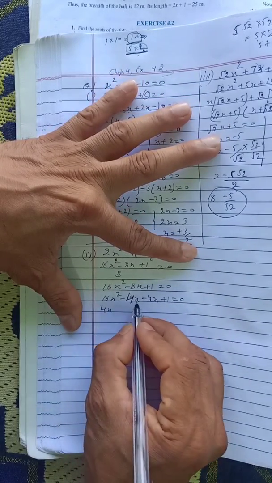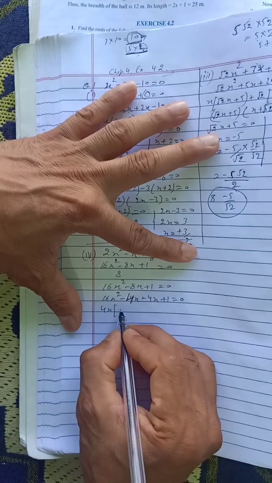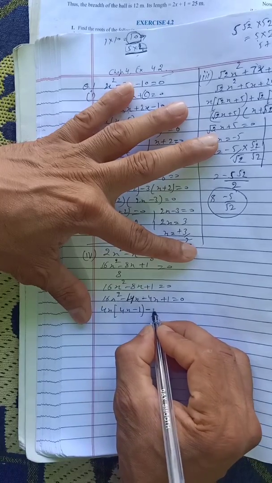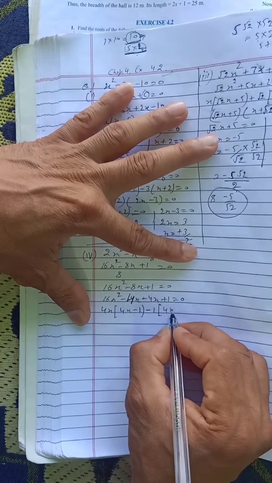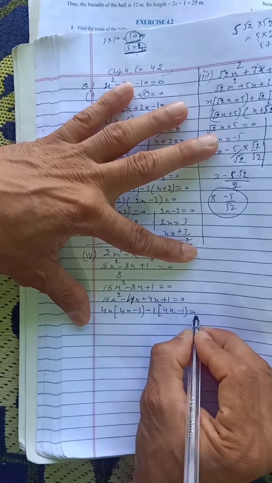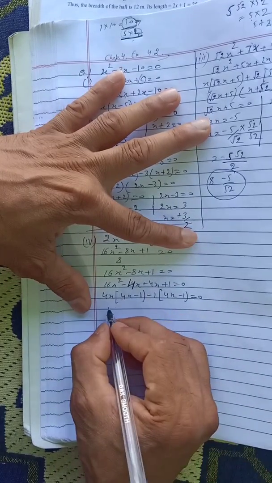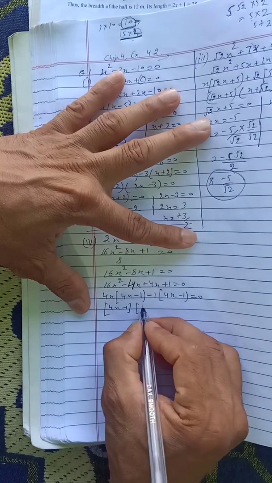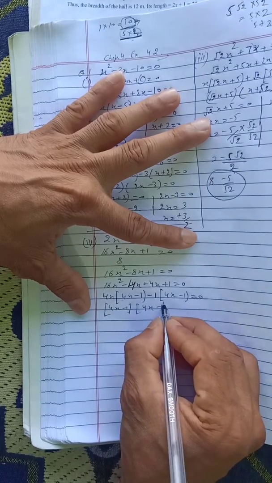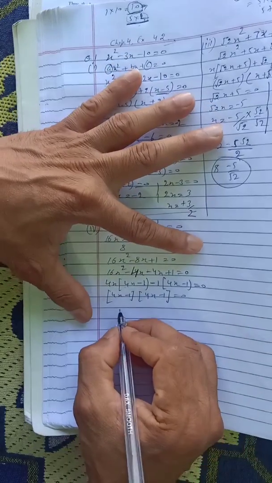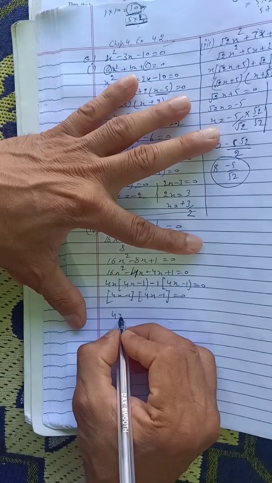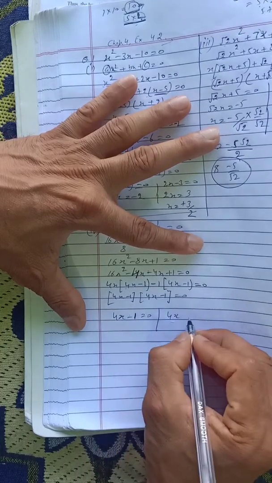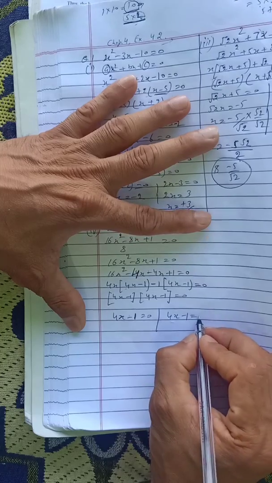Taking 4x common from these two terms, and taking minus 1 common from these two terms, we get 4x minus 1 equal to 0. From these two terms 4x minus 1 is common, so again equating 4x minus 1 equal to 0 and 4x minus 1 equal to 0.